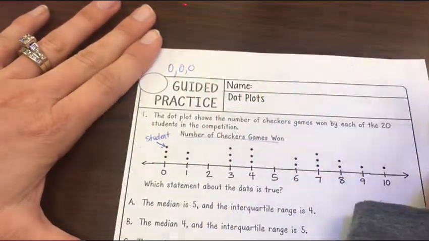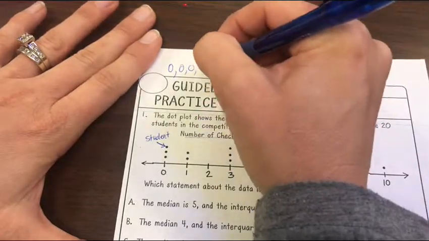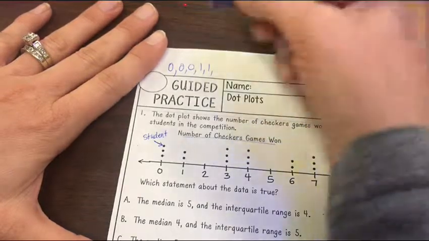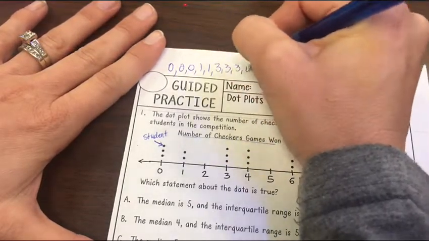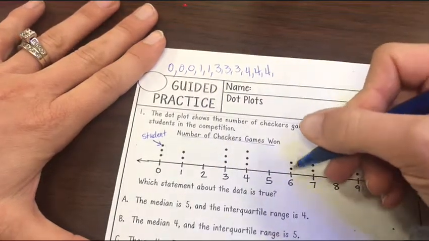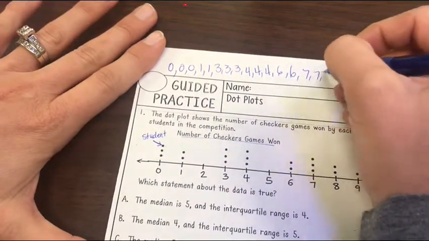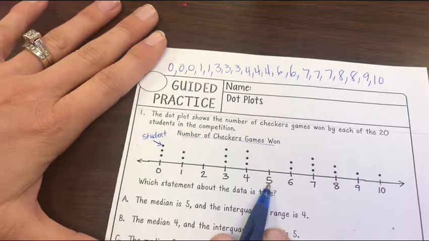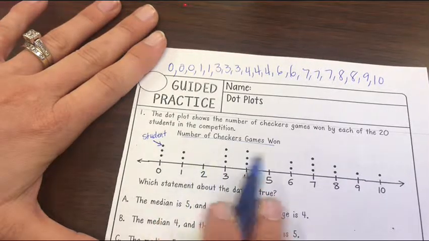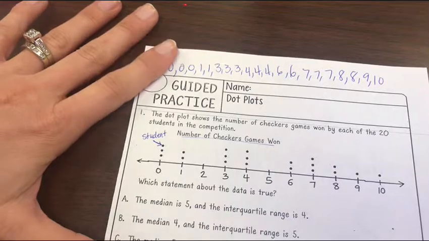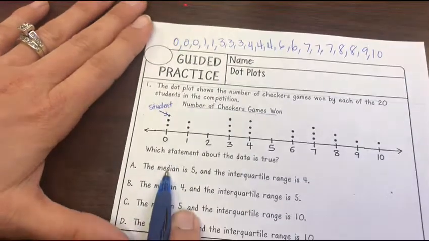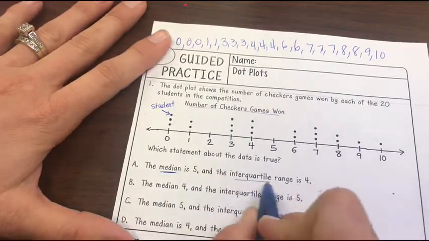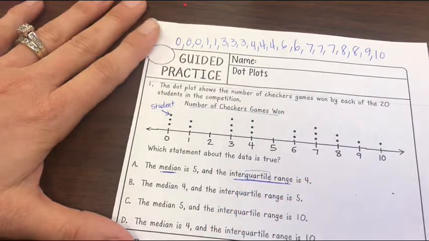So 0, 0, 0. We have 2 ones. So these are the games that we're listing. 3, 3, 3, 4, 4, 2 6s, 3 7s, 2 8s, a 9, and a 10. Now again, see how there's no dot on 5 or no dot on 2? We don't include those because there are no dots above those numbers. All right, so we're going to go ahead and find the median and the interquartile range. If you remember, the median is just the middle number, and for the interquartile range, we've got to find those quartiles.